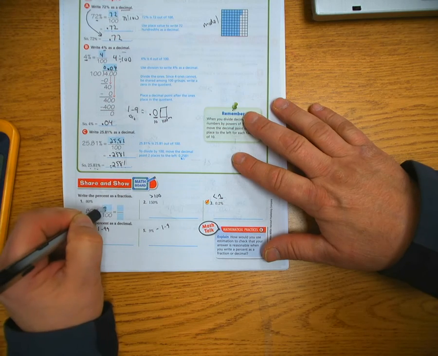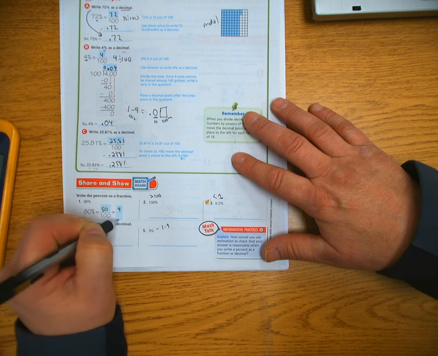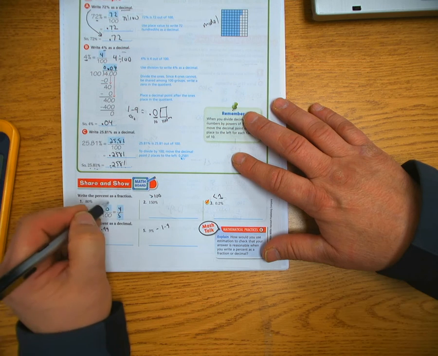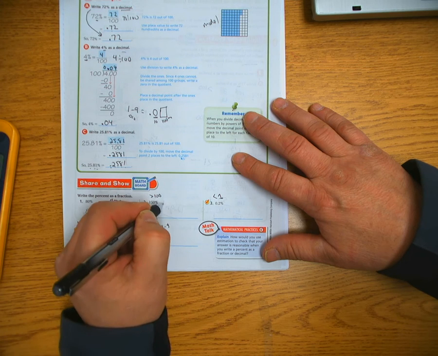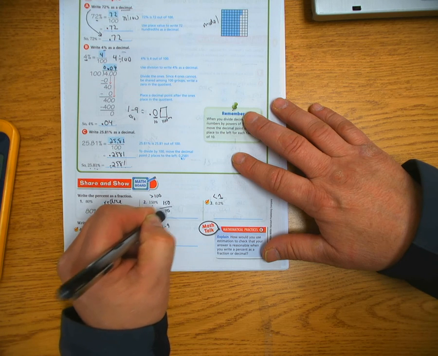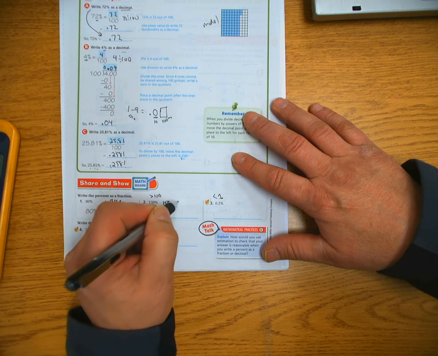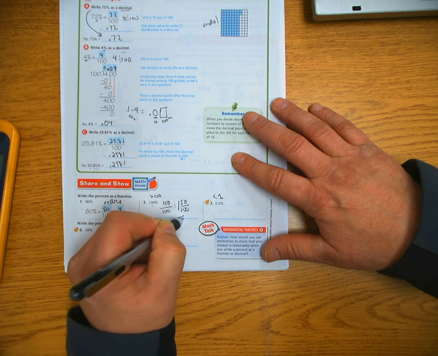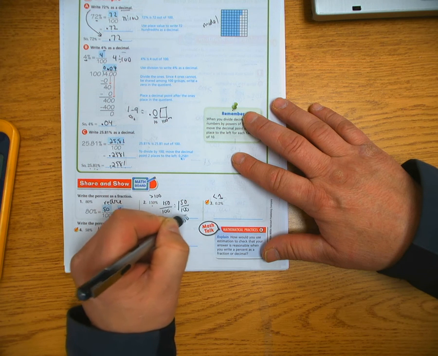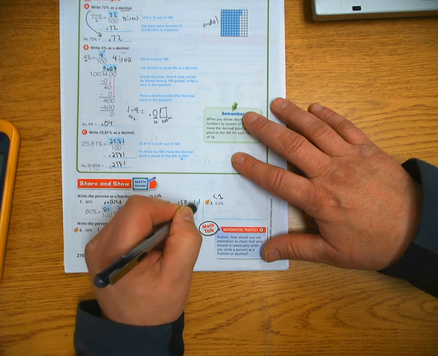So 80% is 80 out of 100. It reduces, believe it or not, all the way down to 4/5. We have to reduce it. Okay. This one, it's 150 over 100. 150% out of 100. If I convert that, that becomes 1 and 50 over 100. 150 divided by 100, 1 time, 50 100ths. But that won't be accepted.